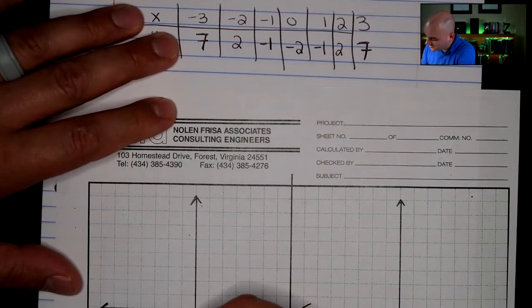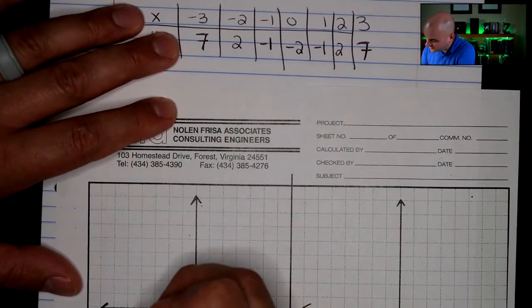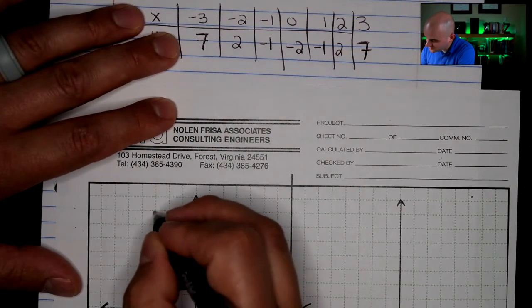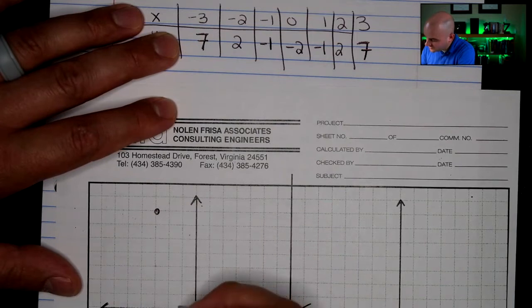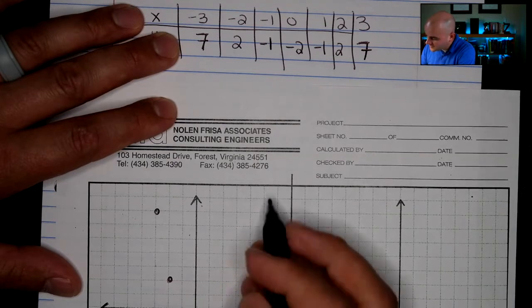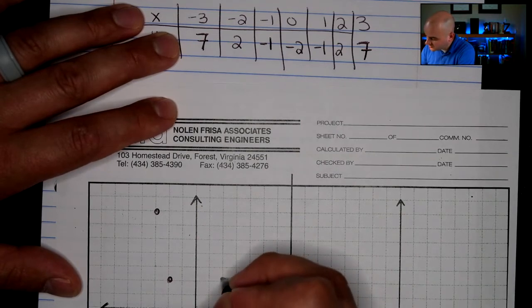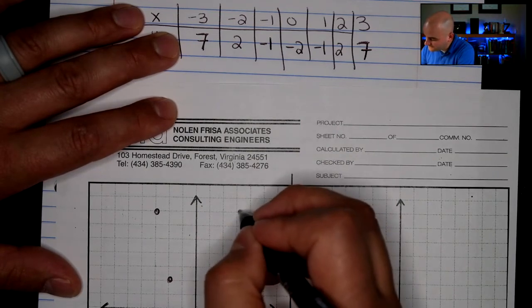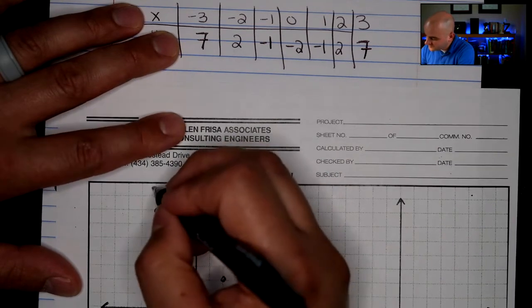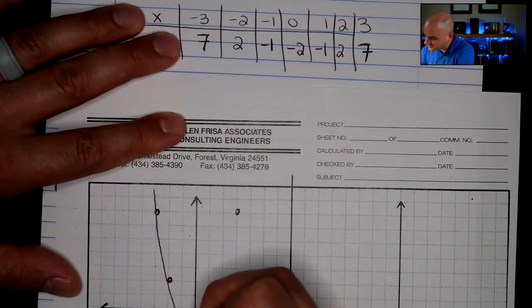So we have -3, 7, 1, 2, 3, up 7, 3, 6, 7, -2, 2, -1, -1, 0, -2. And we're going to see a line of symmetry here because we are graphing a parabola. And now we can sketch this curve.